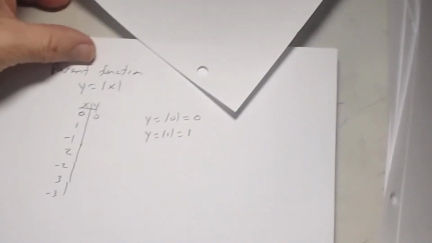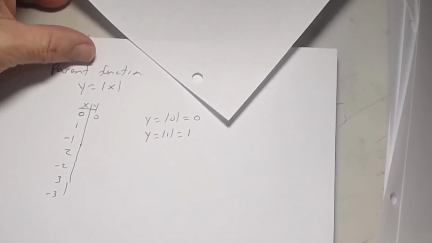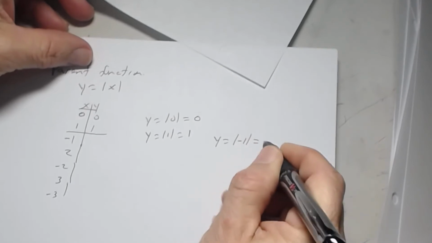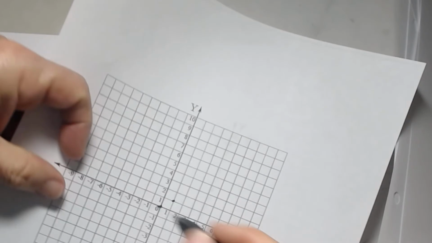Absolute value of a number is always positive. Positive 1, right? Because remember, absolute value measures the distance the number is from 0 in the number line. Distance is always positive. So 1, 1. If x is -1, I get y equals the absolute value of -1, which is positive 1. So I plot the point -1, 1.